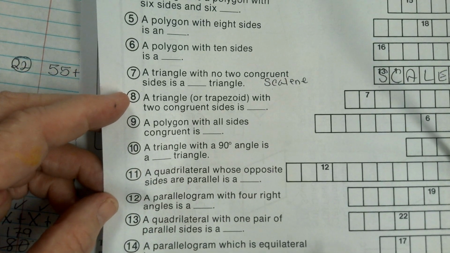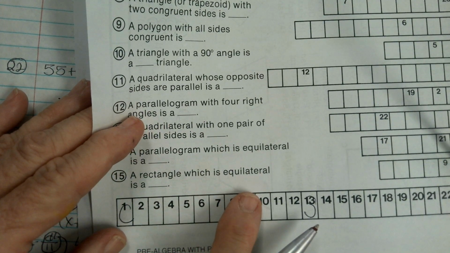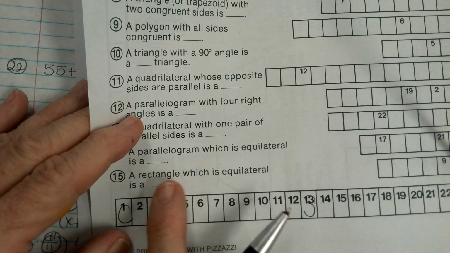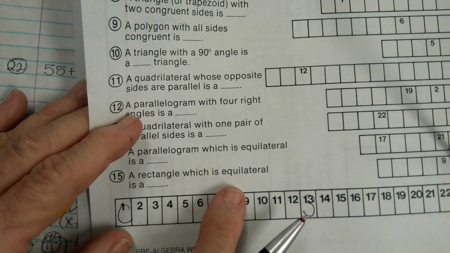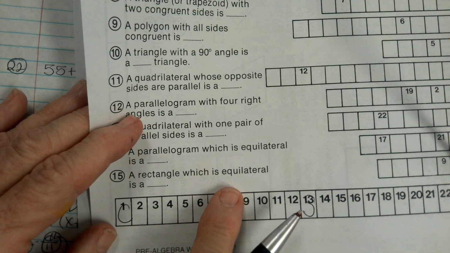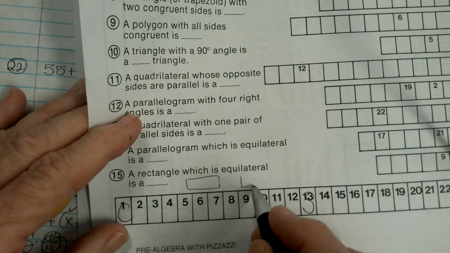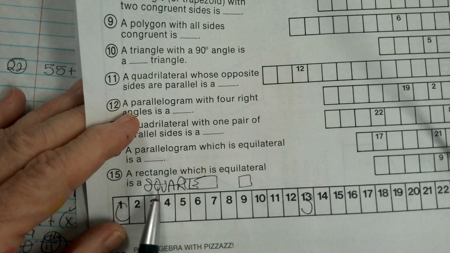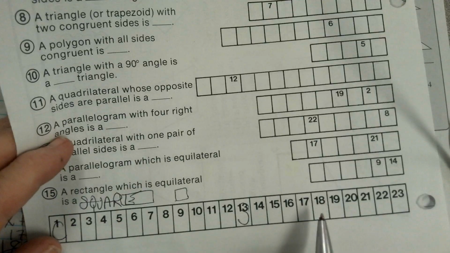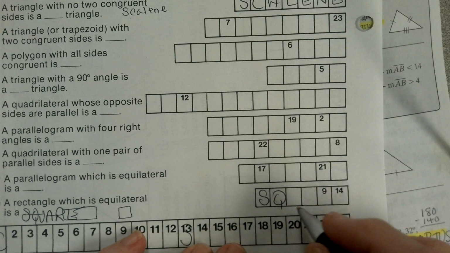Let me see. A rectangle, which is equilateral. A rectangle. Okay, so this is rectangle. Listen carefully. You know what a rectangle is. But if all the sides are equal, then it's called a what? A square. So here is a rectangle, but if all the sides are the same, it will be a square. S-Q-U-A-R-E. So 1, 2, 3, 4, 5, 6. So it is a square. And so that is your job to figure out.